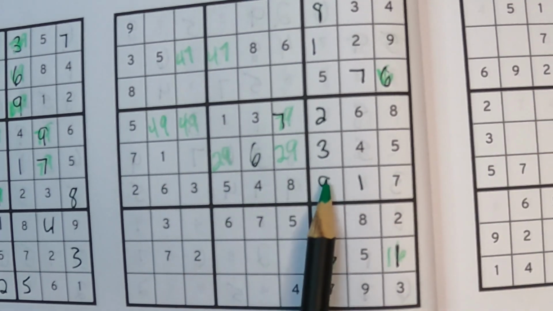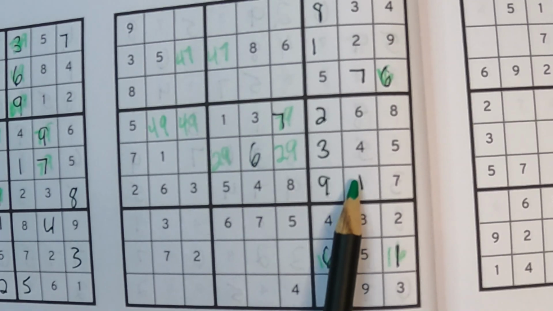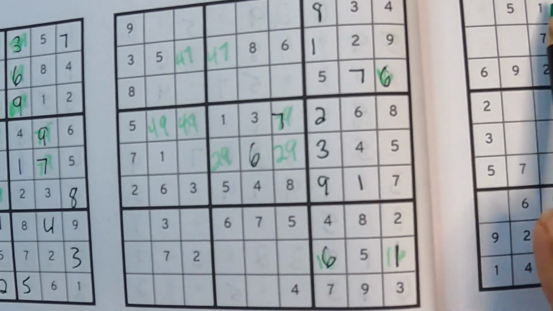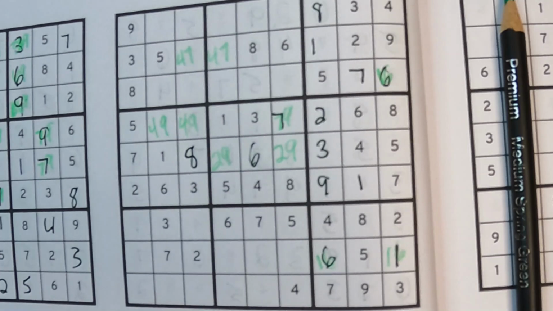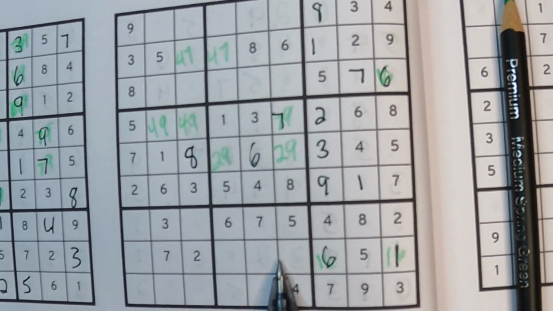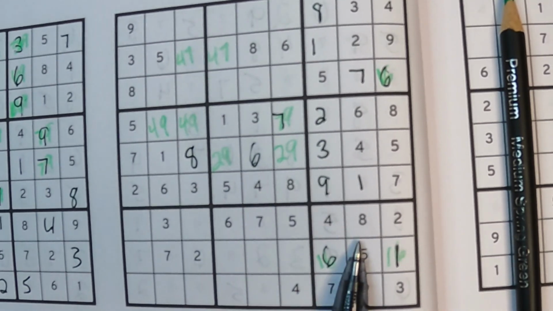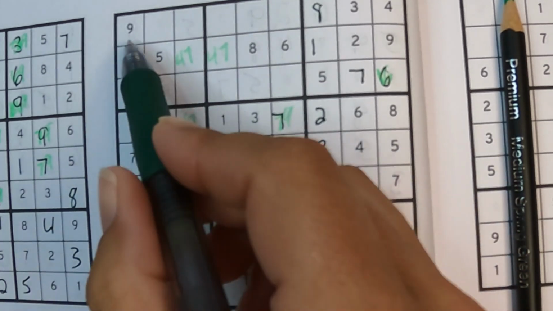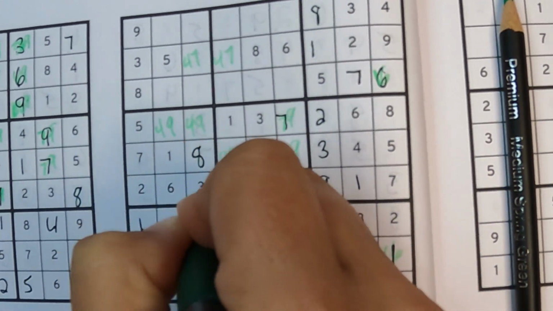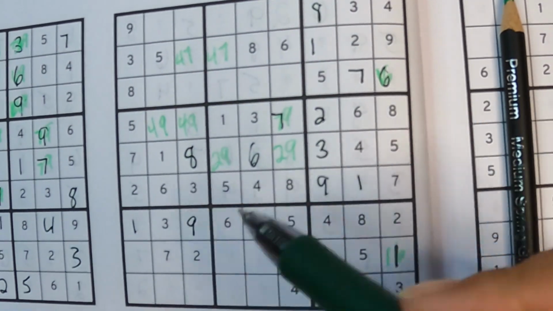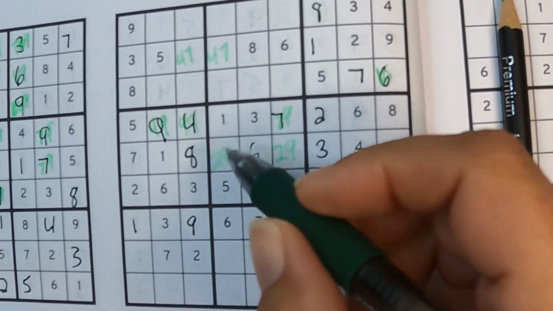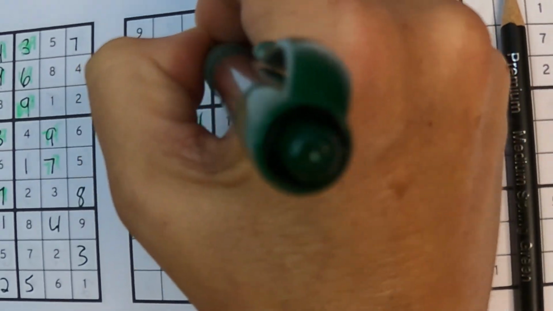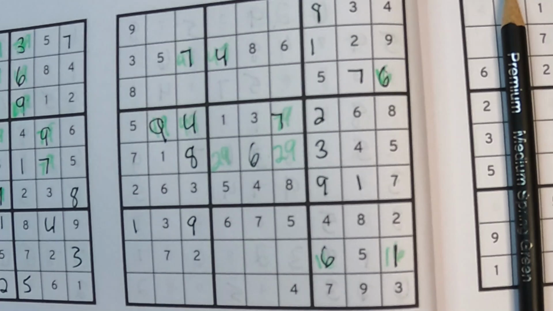For this row then, we're missing 2, 8, and 9, and the 8 can't be here or here, so it must be here. For this row, we're missing 1 and 9. We've got a 9 here, so 1, 9. That 9 makes this our 4, 9. And that 4 makes this our 7, 4.